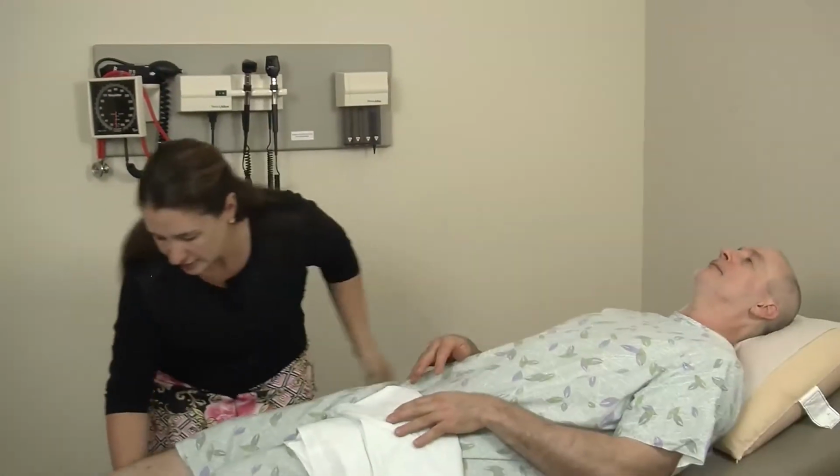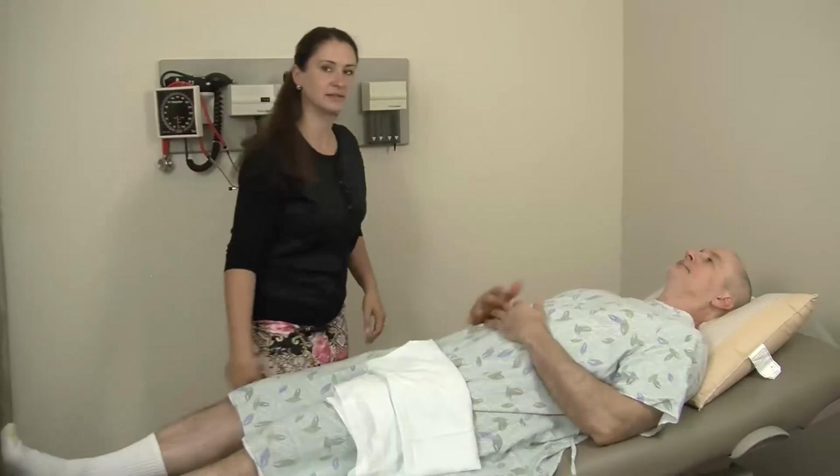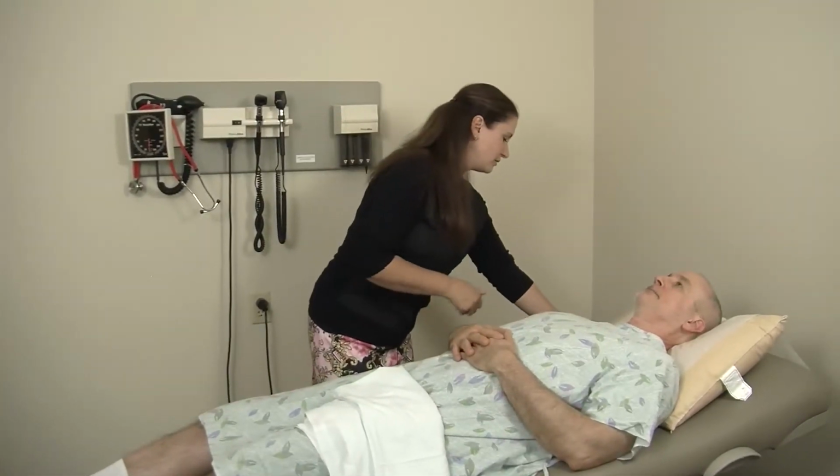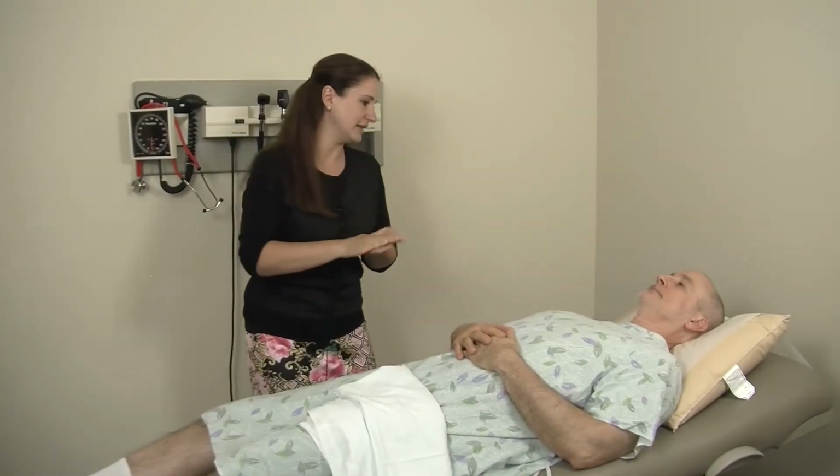The next part you want to do is make sure that your patient is lying comfortably supine on the table. I'm going to have you lay back and I'm going to pull out this leg rest for your legs, making sure that you clean your hands before you do the exam.